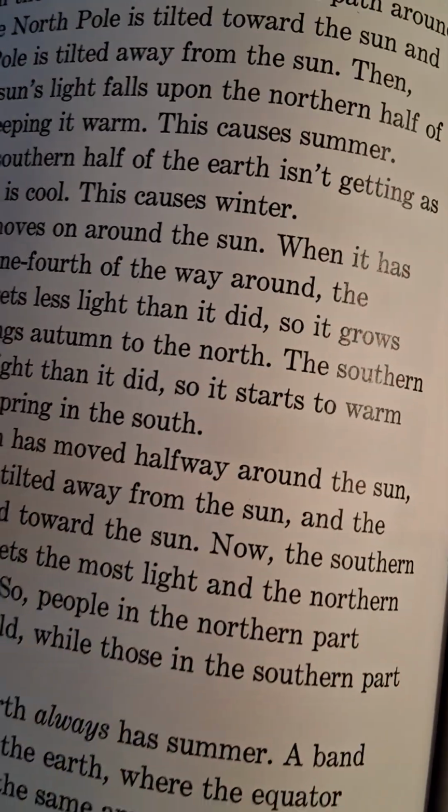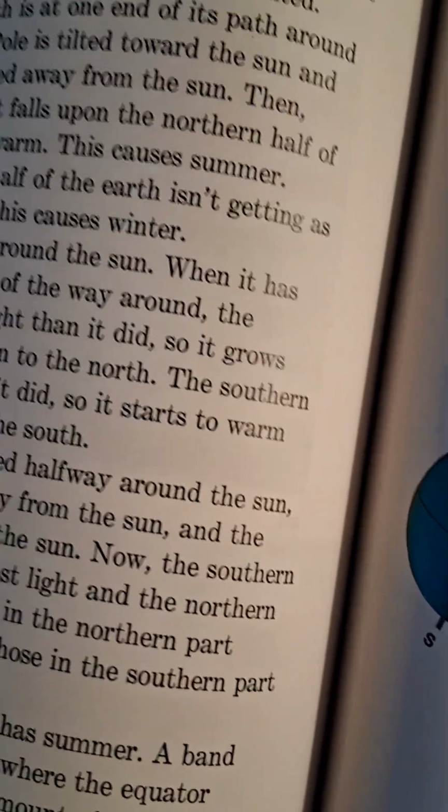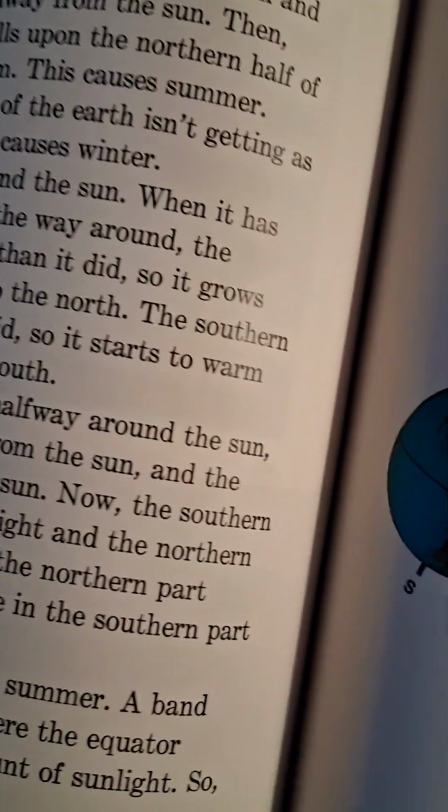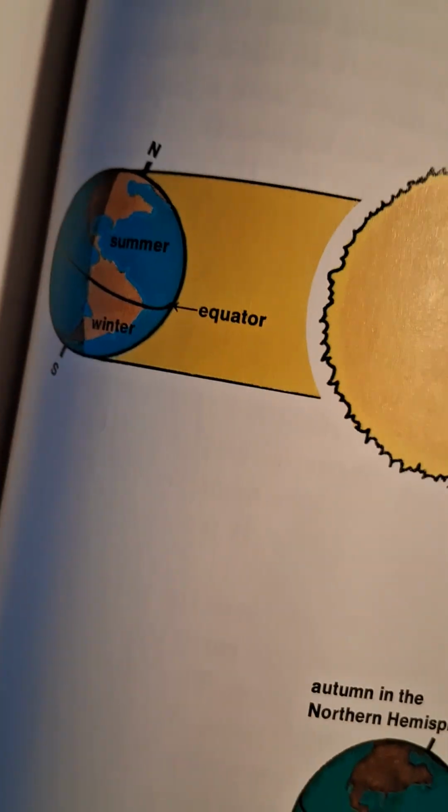This brings autumn to Earth, to the north. The southern part gets more light than it did, so it starts to warm up. This causes spring in the south.